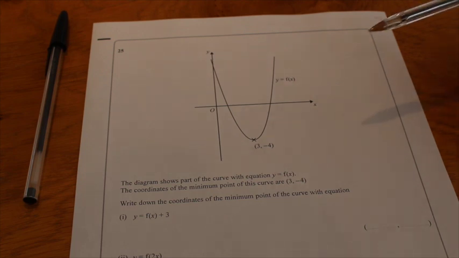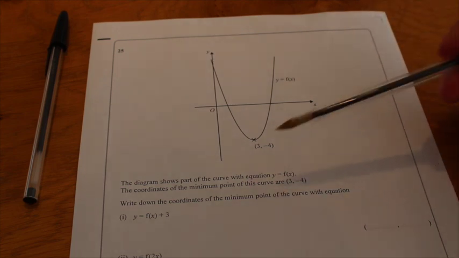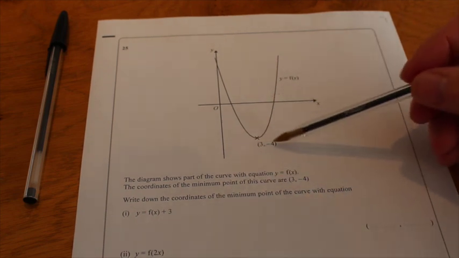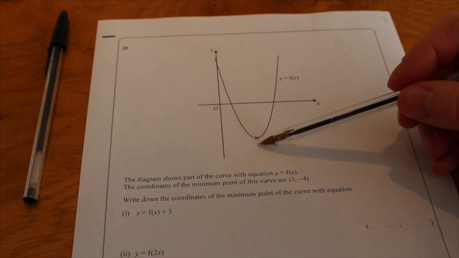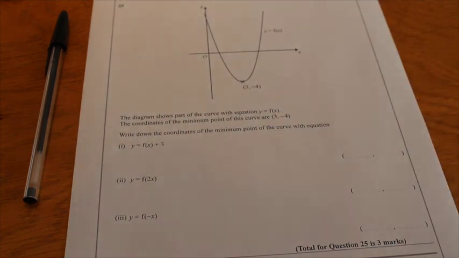Last question, we're on to graph transformations. Don't worry too much about the f bracket x. All you need to know is how graphs respond and move when you do things to them. So we have this minimum point here, which is 3 along and minus 4 down.